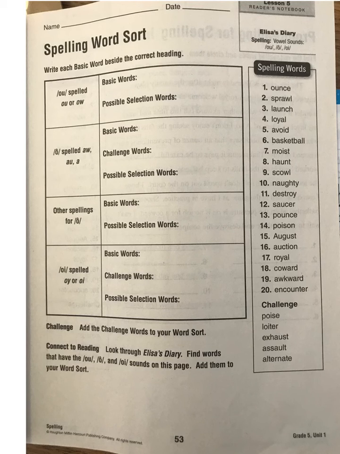Let's begin by reading our instructions. Write each basic word beside the correct heading. Well, it says we are using the OU spelled OU or OW. So we've got a couple of different basic words that we could use. So we're looking for anything that has the OU or OW.